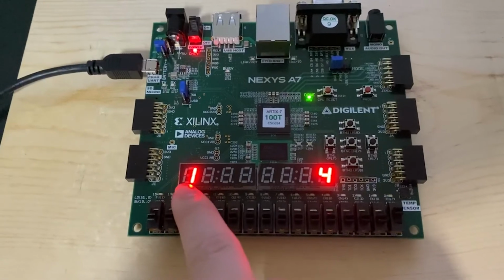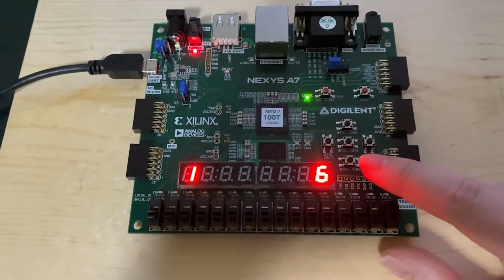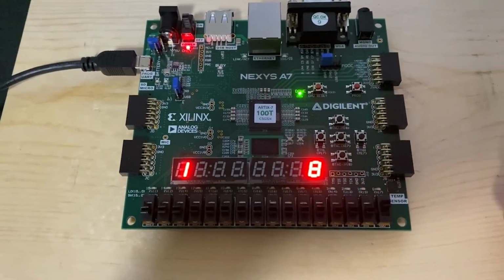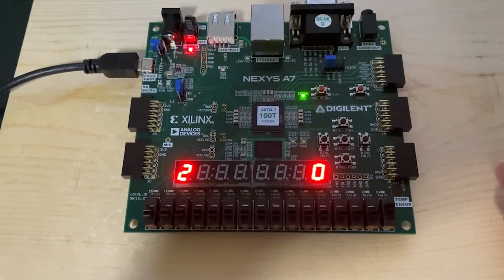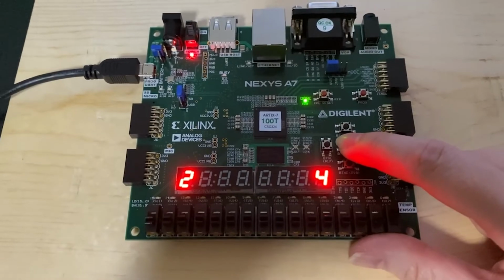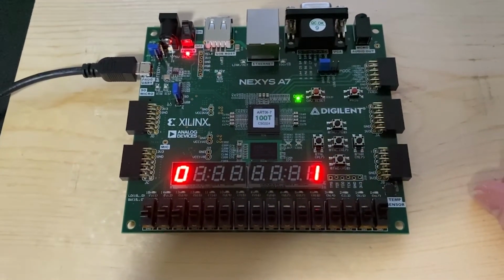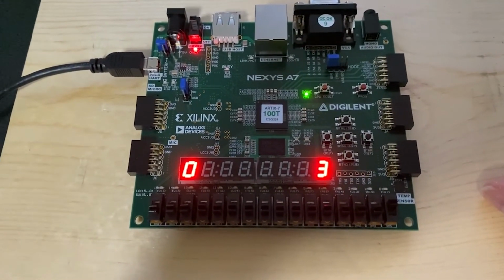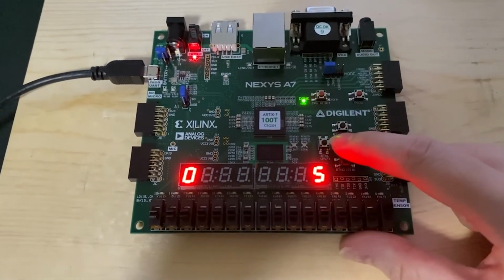So this digit right here will increment each time this digit reaches 9. And we also have our reset button right here. When I press it, it'll just reset it back to 0. Or reset it again.